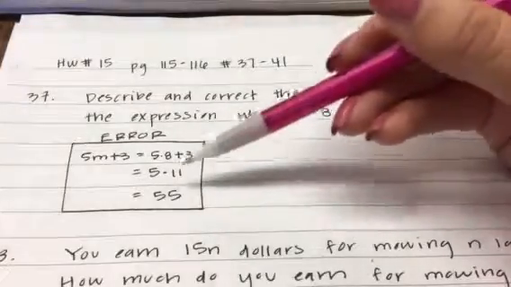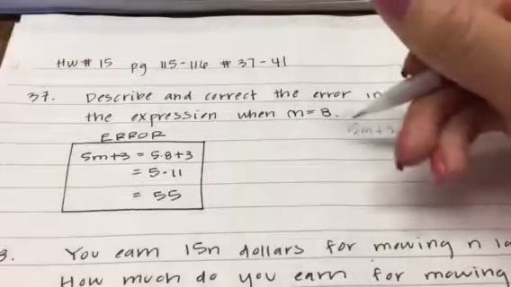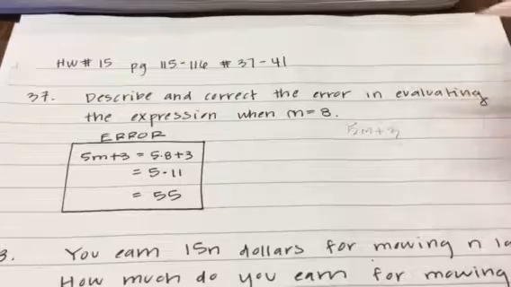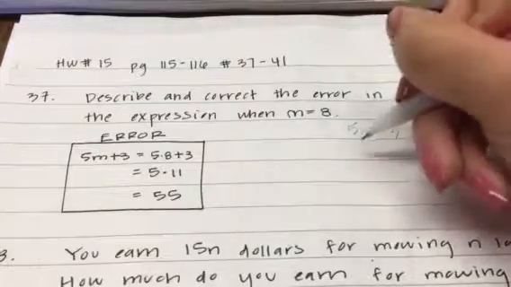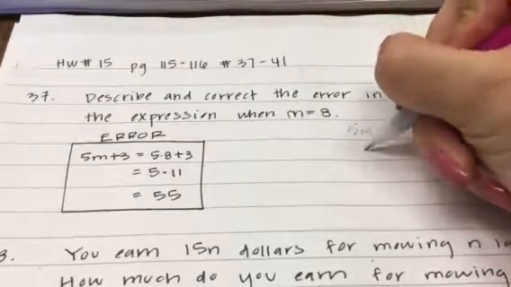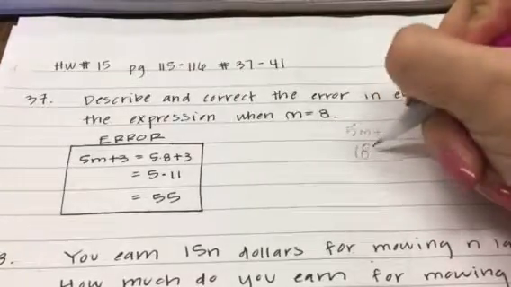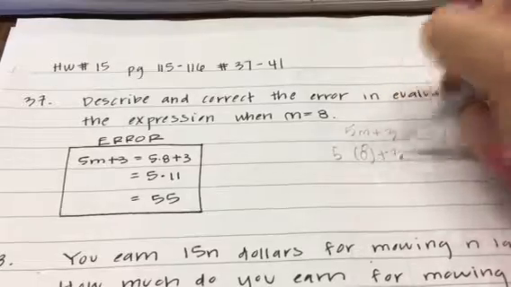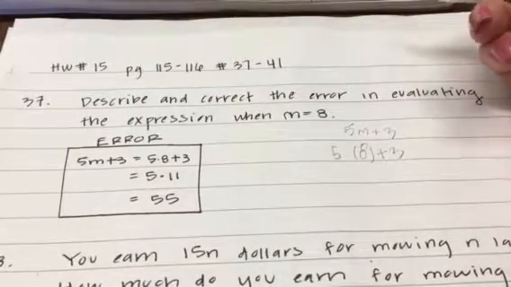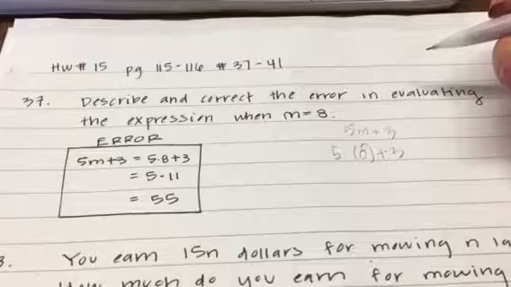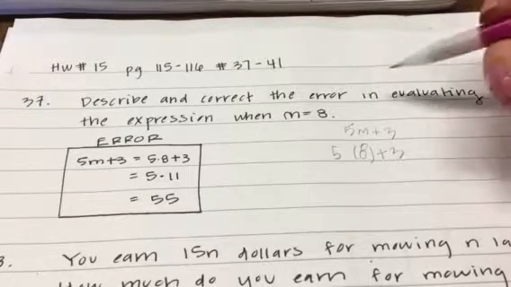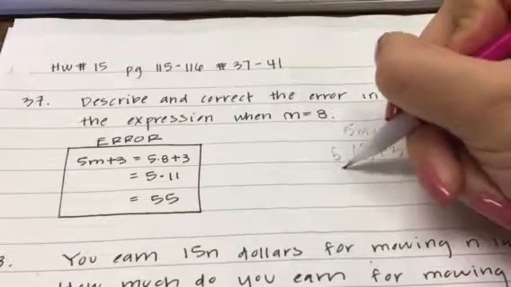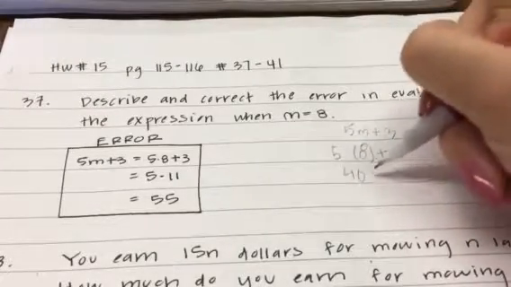So now let's check where their mistake happened. So go ahead and copy this expression on the right, 5m plus 3. And we're going to plug in 8 for m. And bring everything down. So now, if we recall PEMDAS, we first have to do the grouping symbols, right? So we first have to multiply 5 times 8, which will give us 40, and then bring the rest down.